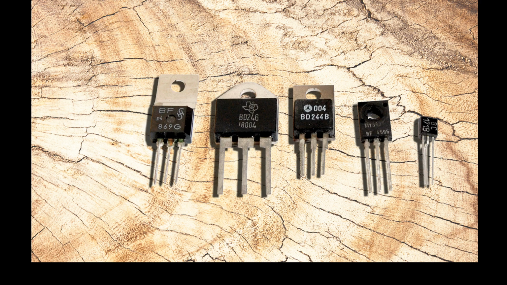Heat sink connection. In high power or high current applications, the collector terminal is often connected to a heat sink to dissipate heat generated by the transistor during operation. Proper heat management is crucial to ensure the transistor's reliability.